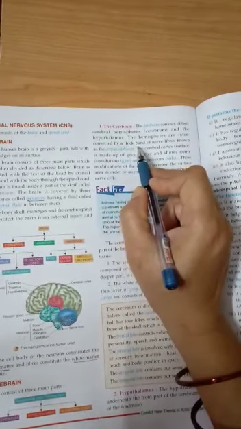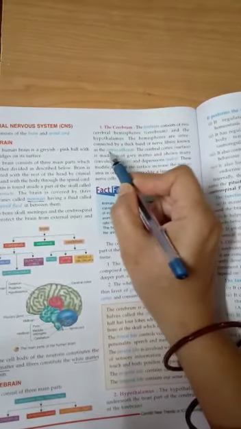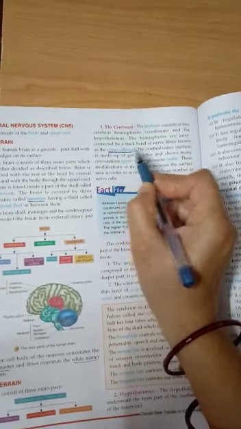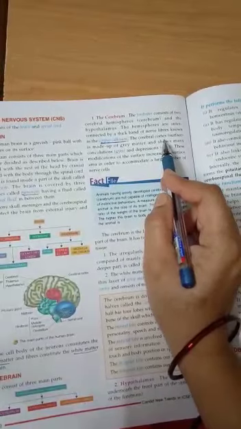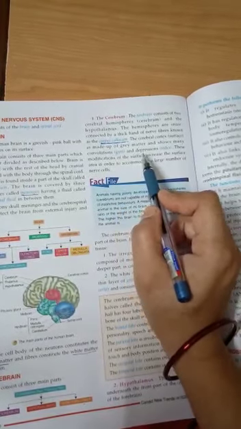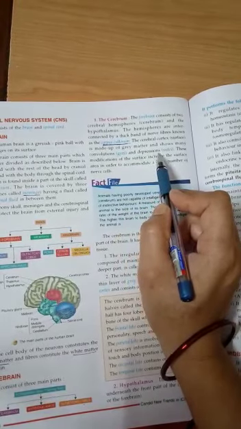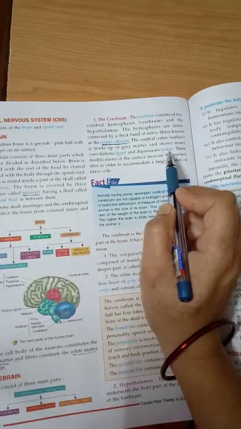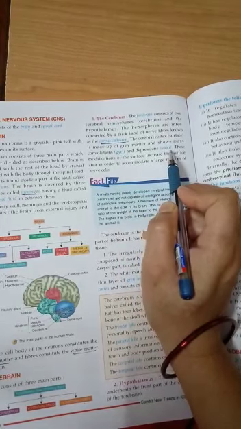Hemispheres are interconnected by a thick band of nerve fibers. They are called as corpus callosum. Again, you have to learn for one word questions. Cerebral cortex, that is made up of gray matter and shows many convolutions and depressions. Convolutions are called as gyri and depressions are pronounced as sulci.